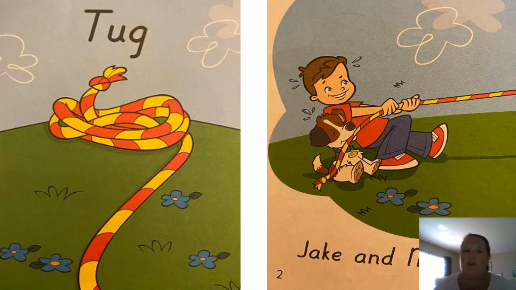All right. We're starting a new book today. And it is called Tug. Tug. What is he doing with that picture? He's pulling on the rope, or he is tugging on the rope. All right, the name of the book is Tug. Okay. The next page, on page 2, it says Jake and Max.